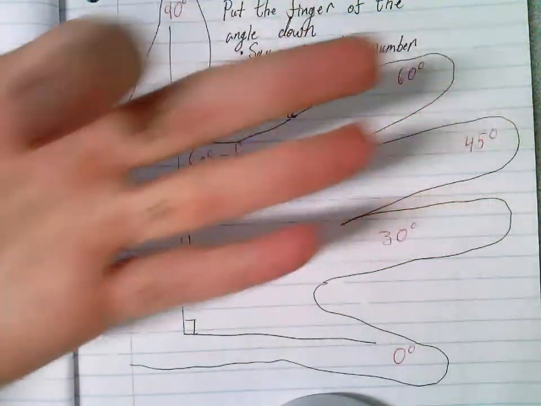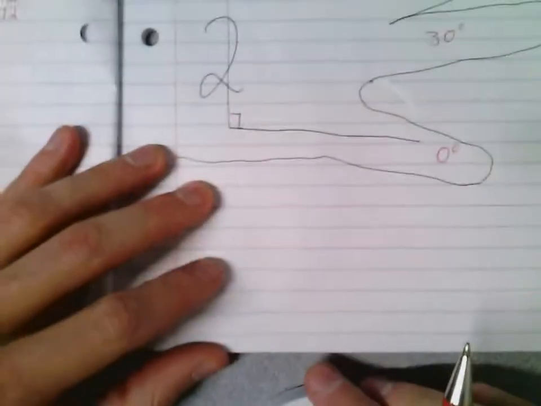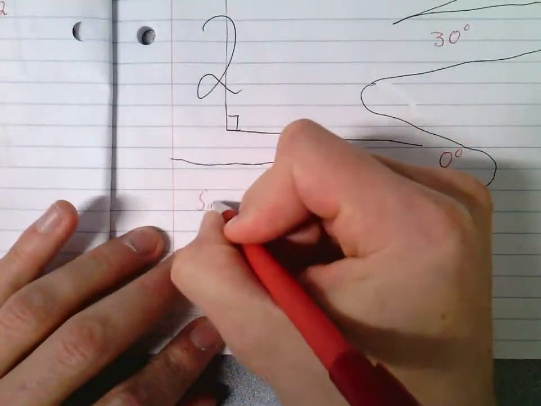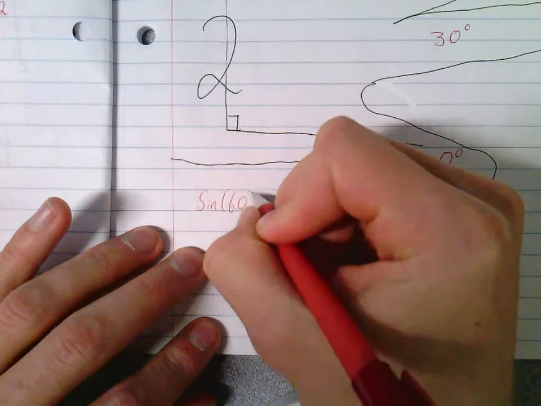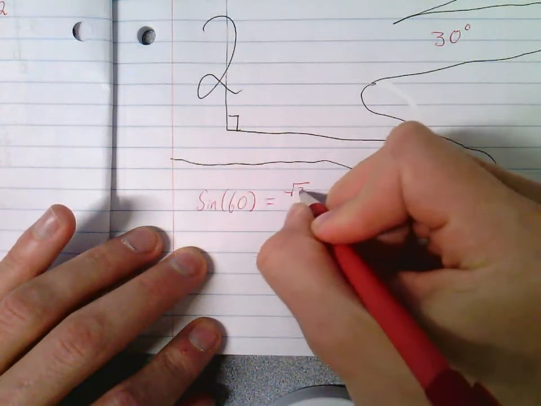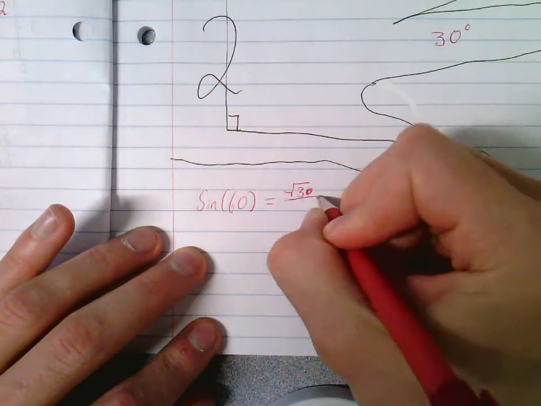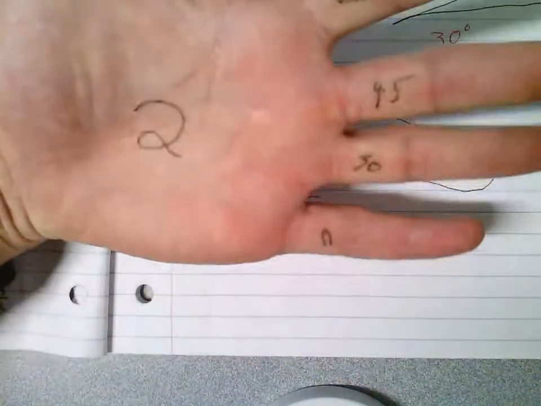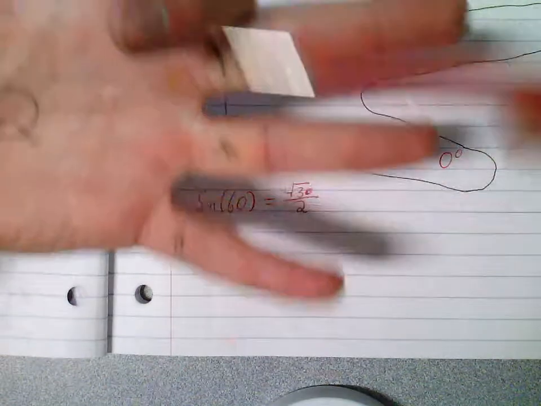So the sine of 60, let's do it. Sine of 60 is the square root of 3 over 2. So I have 60, square root of 3 over 2.